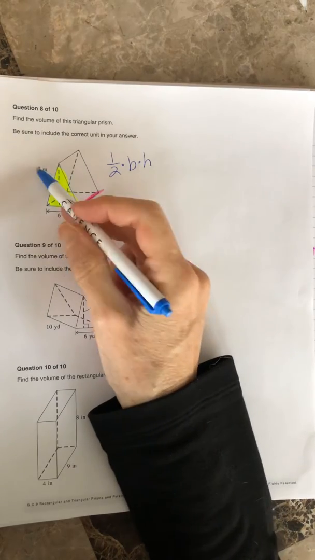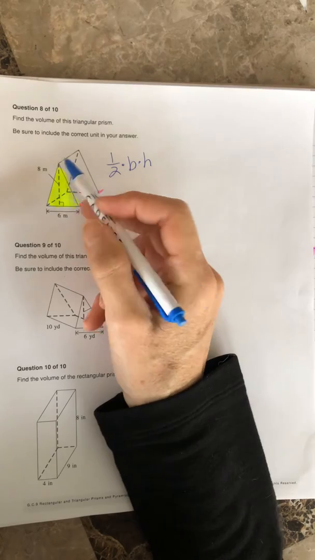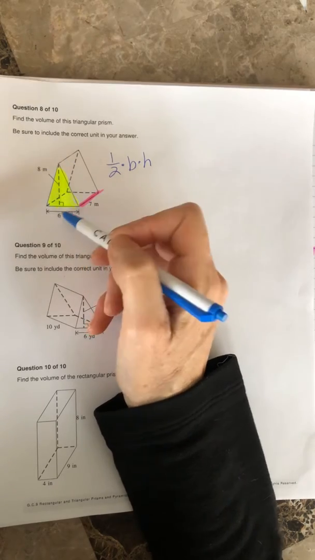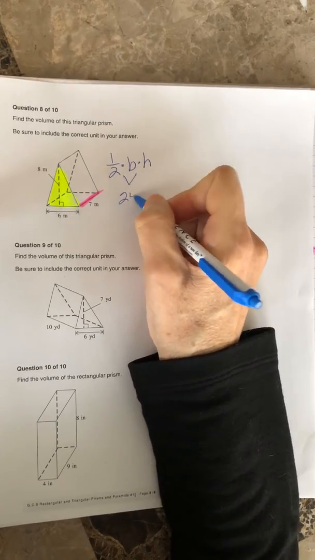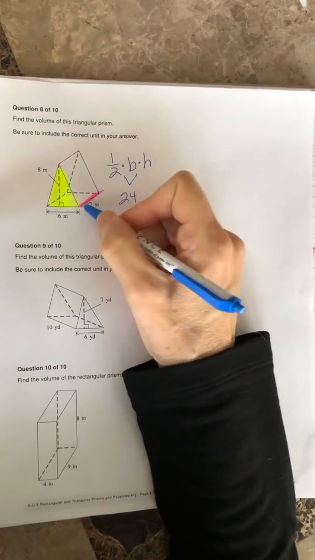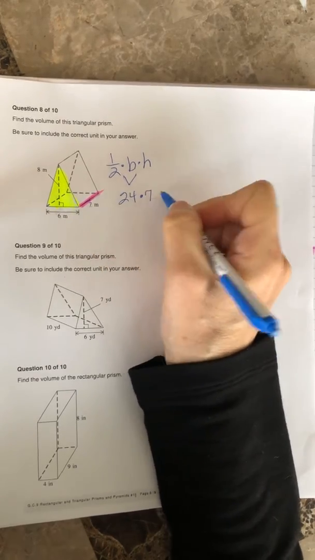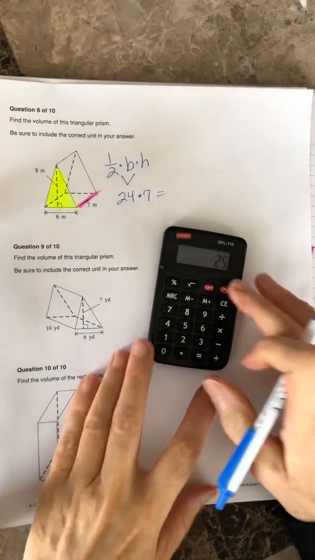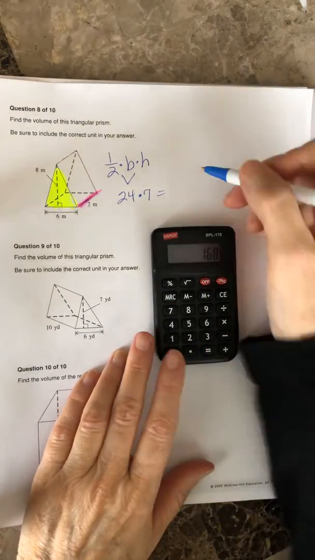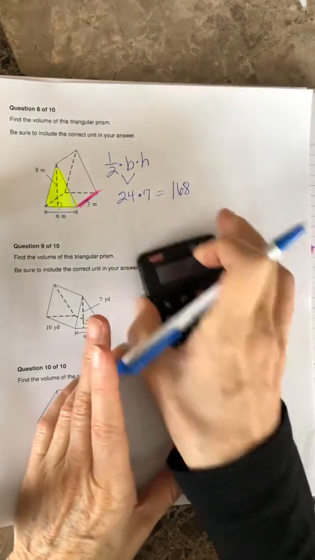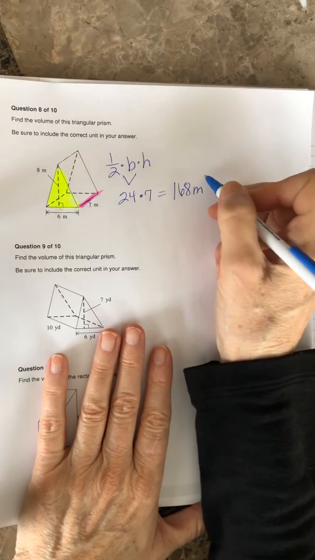I'm going to take half of 6, or I could take half of 8. Doesn't matter, both are just as easy. Half of 6 is 3, 3 times 8 is 24. Or if you said half of 8 is 4, 4 times 6 is 24. They both give you the same answer of 24 for the area. And then you can't forget to multiply that times the other number there, the other height. And we're going to do that now. 24 times 7 equals 168. Okay, and we have to put our correct unit. We're talking M for meters, and it's volume, so it's cubed.